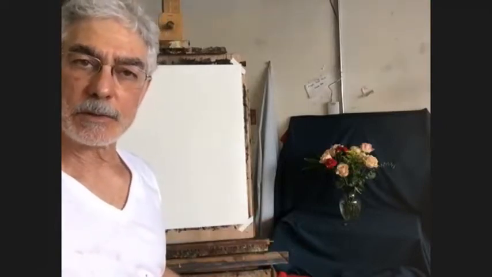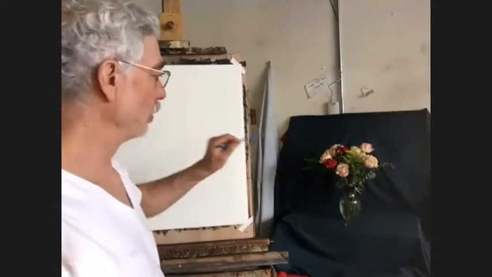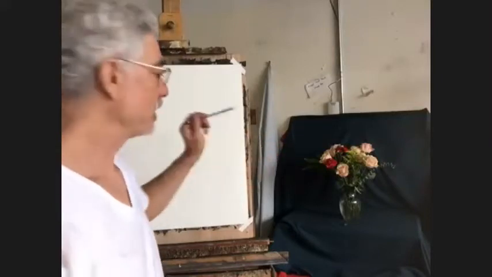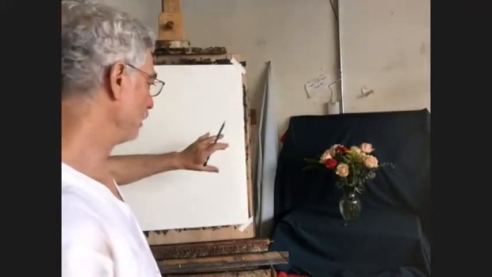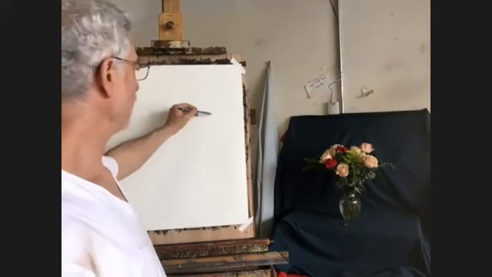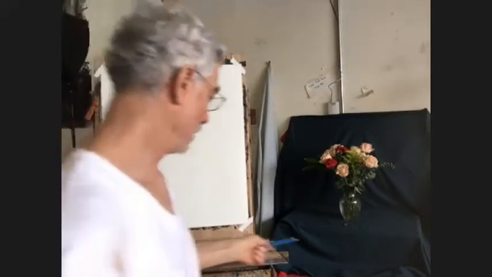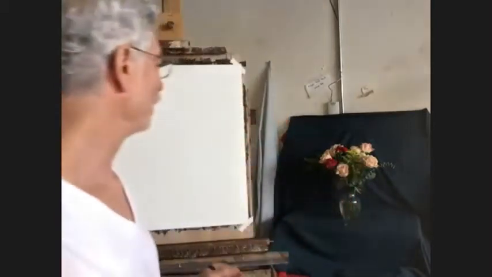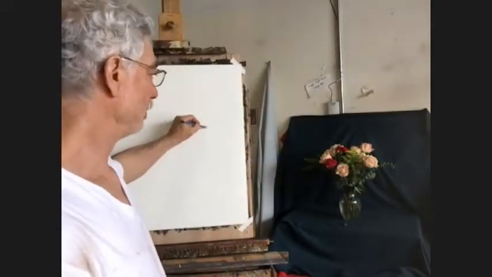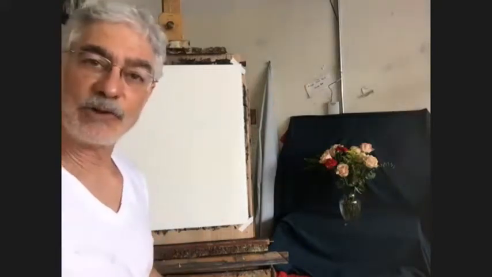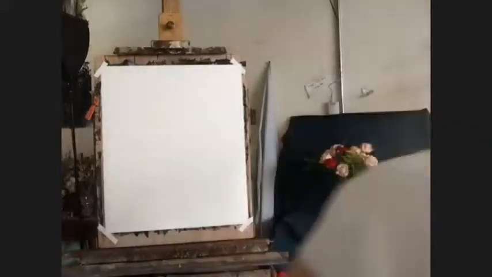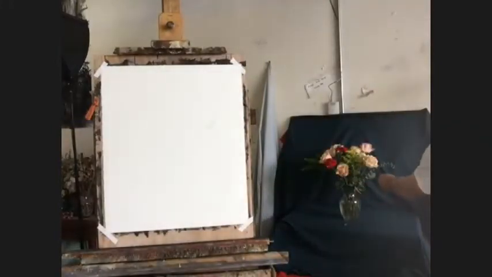Some of the marks that I'm making will be in relation to the forms. Some of the marks I'm going to be making are in relation to the feel of the space around it. So if this is, say, that rose, God, they're opening beautifully. If this is that rose, let's say this would be how I understand the feel of the space around here.